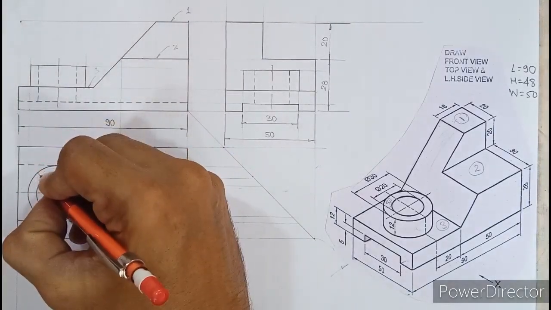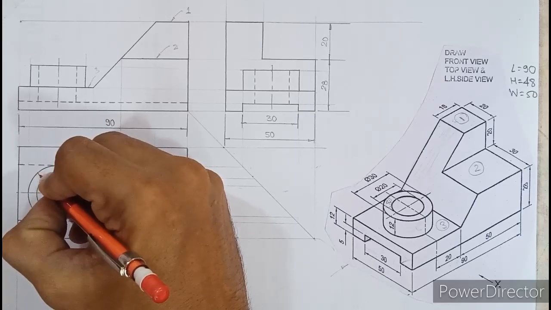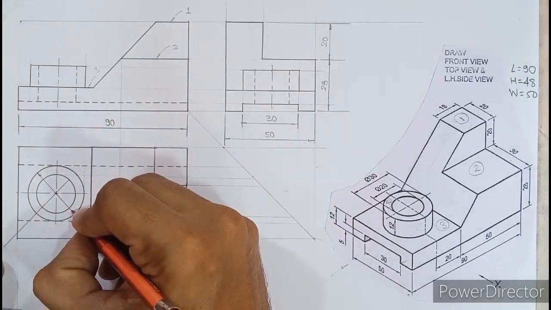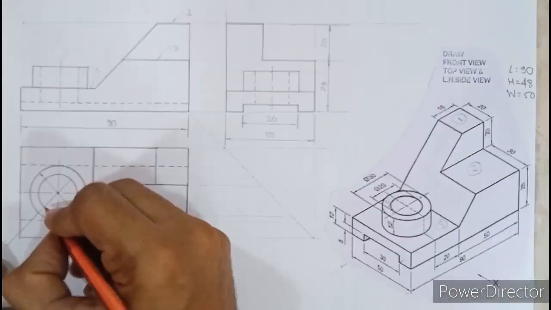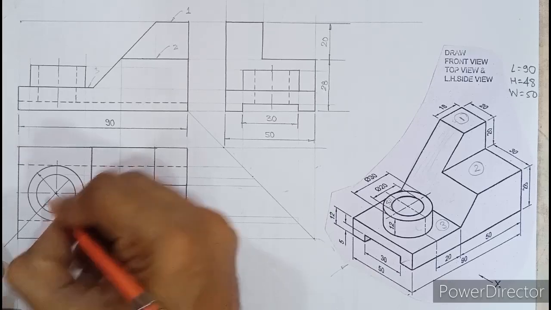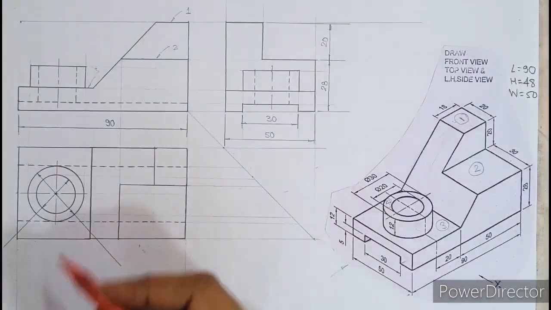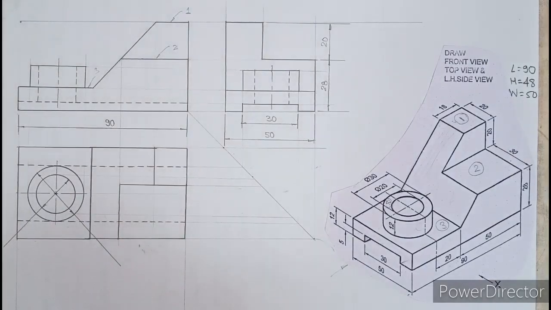Now for the outer circle, show an arrow mark pointing at the outer circle like this. See, the arrow mark should be on both sides of the circle, and here you have to show the inner circle, correct? So that is how the arrow mark should be shown.